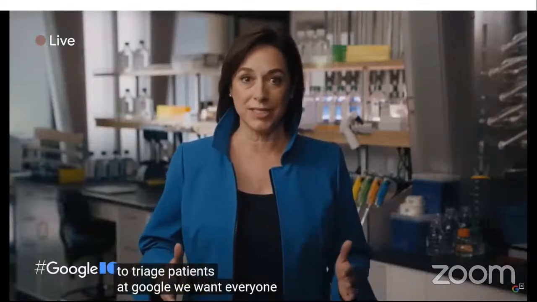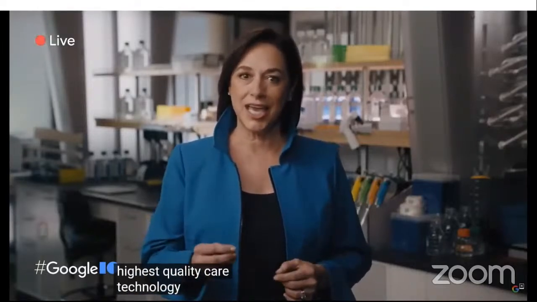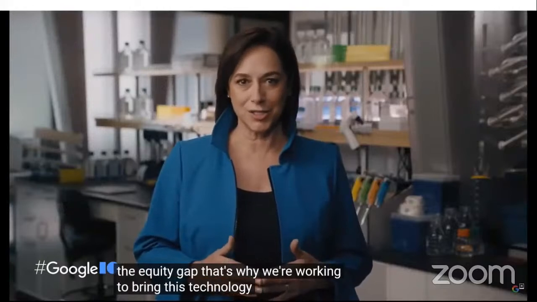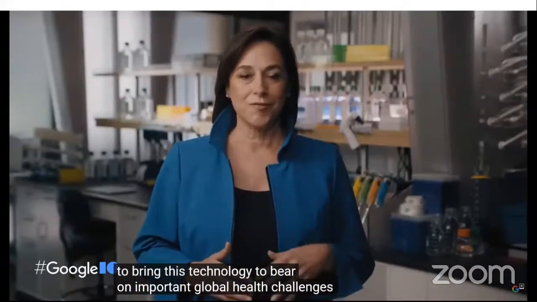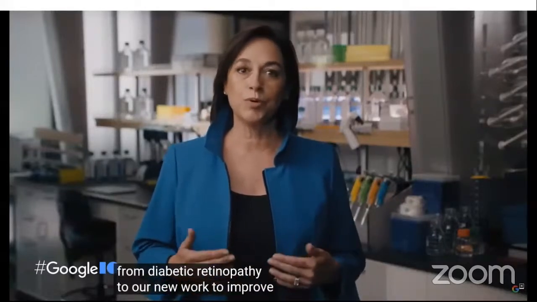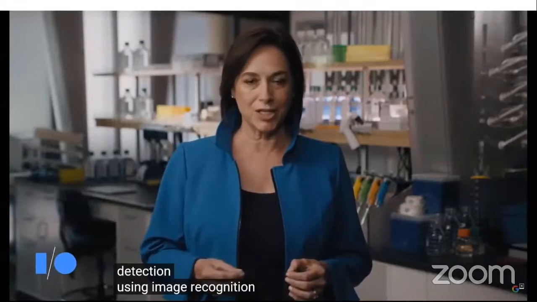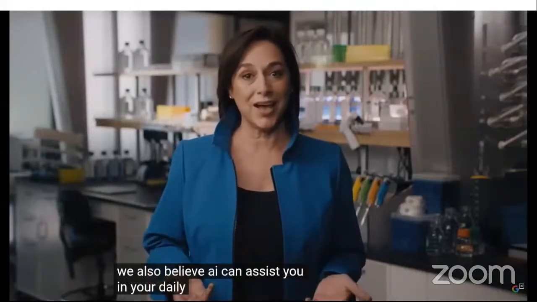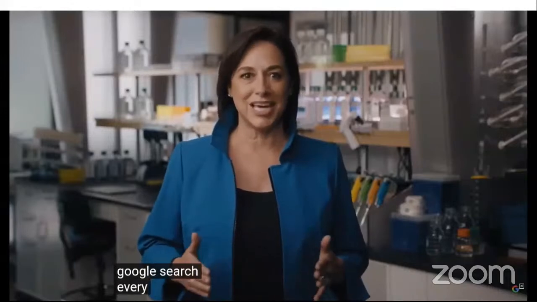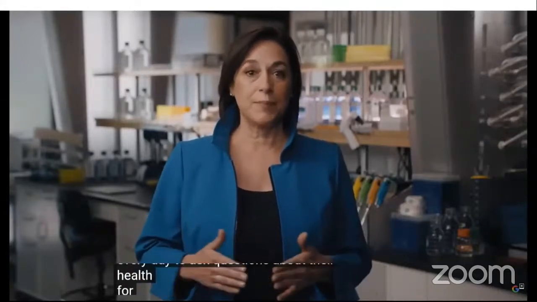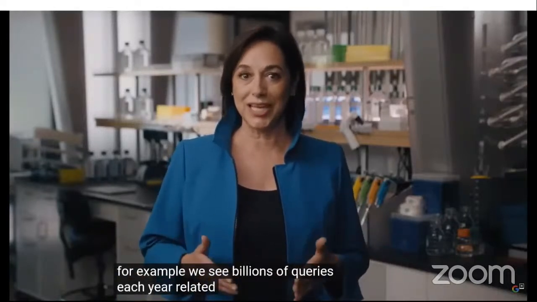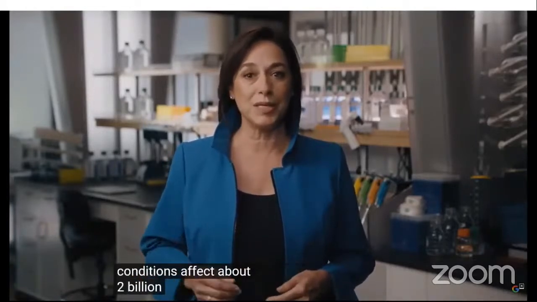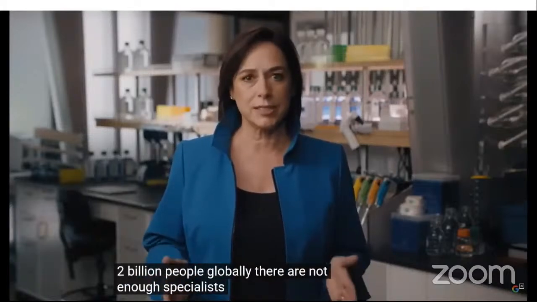At Google, we want everyone to have the highest quality care. Technology can and should help close the equity gap. That's why we're working to bring this technology to bear on important global health challenges, from diabetic retinopathy to our new work to improve tuberculosis detection using image recognition on chest X-rays. We also believe AI can assist you in your daily health. People come to Google search every day to ask questions about their health. For example, we see billions of queries each year related to dermatologic issues. This is no surprise because derm conditions affect about 2 billion people globally. There are not enough specialists to meet the need.